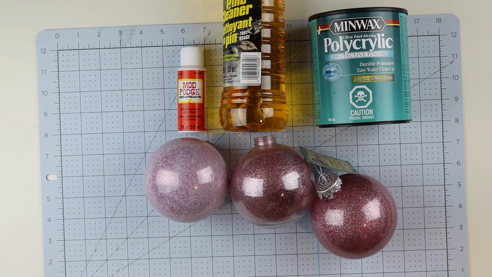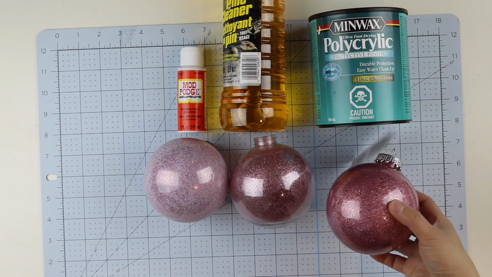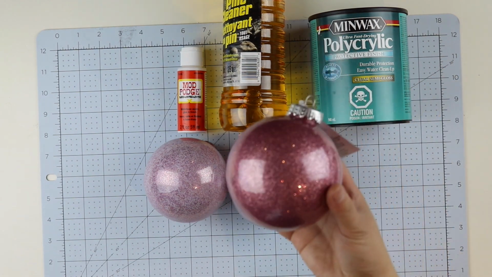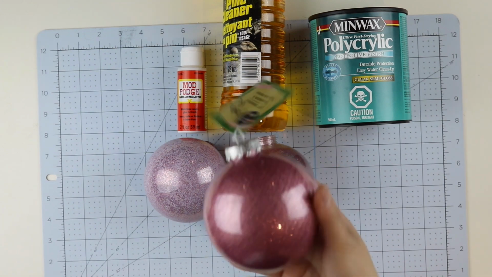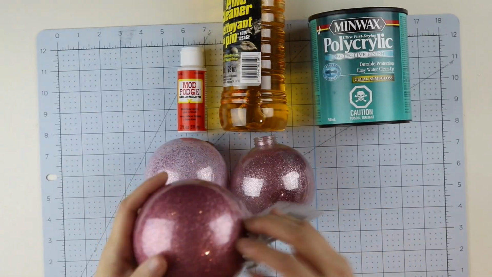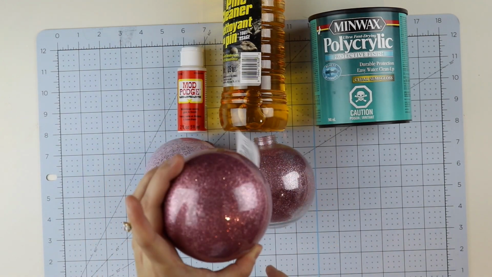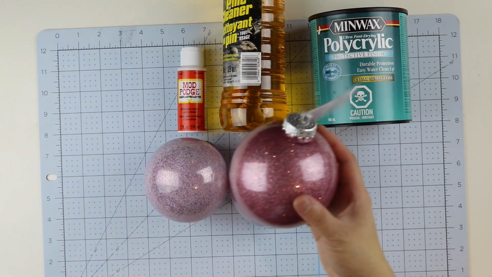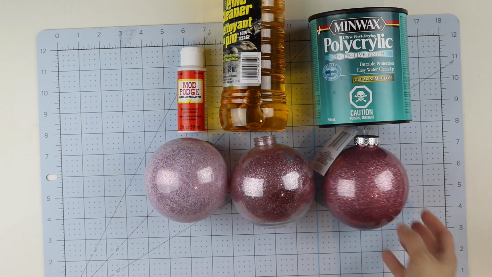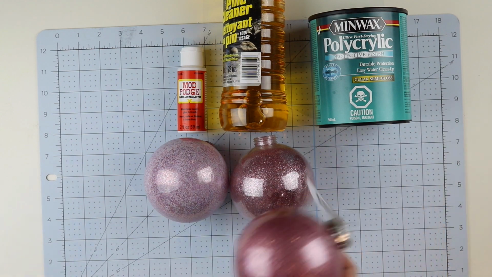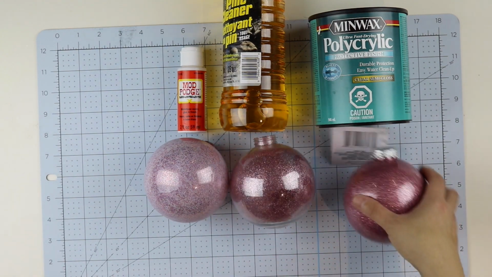So it's expensive, but it turns out really nice, guys. It's been dry for a few days. It is solid. There is no glitter moving around in there, and it has amazing coverage. It was really, really easy to make. So this is the winner, guys.